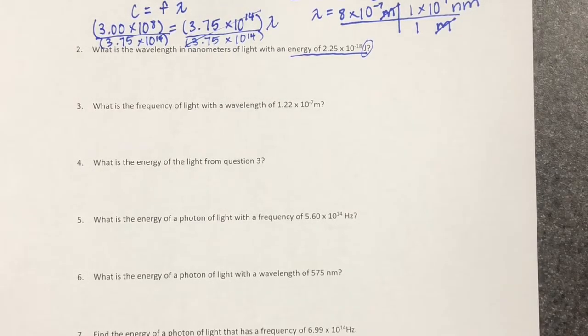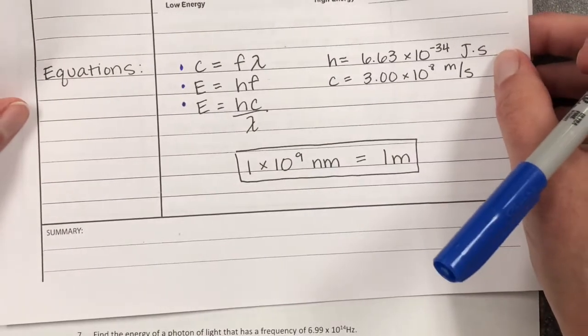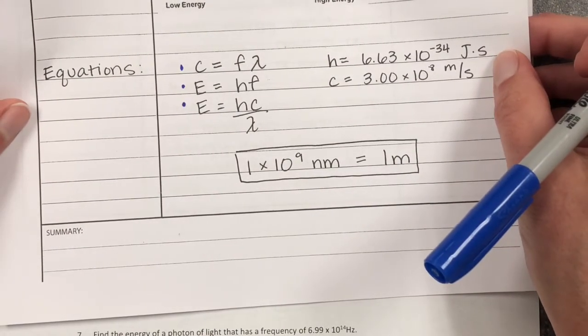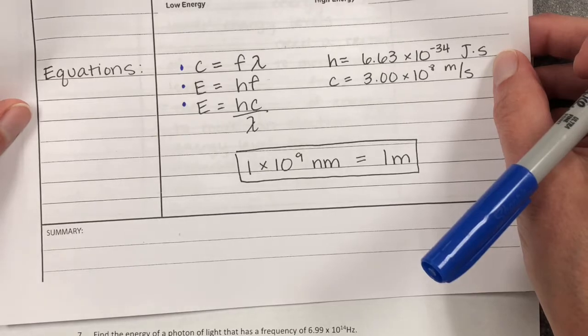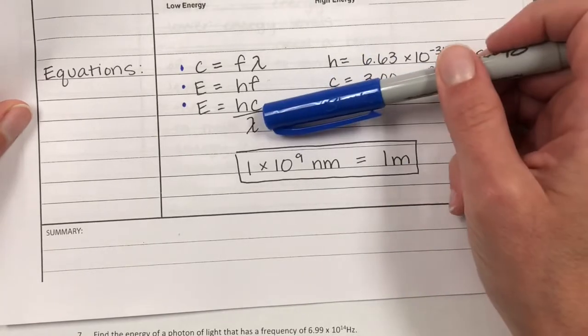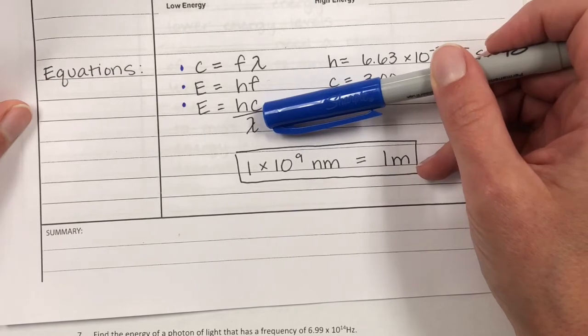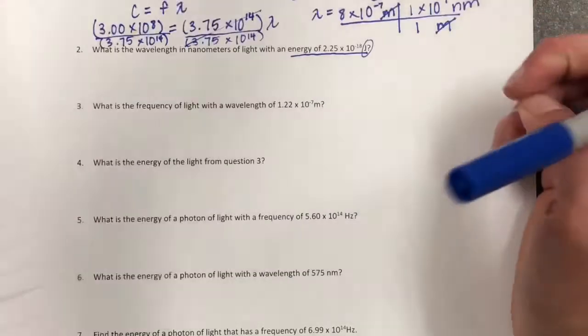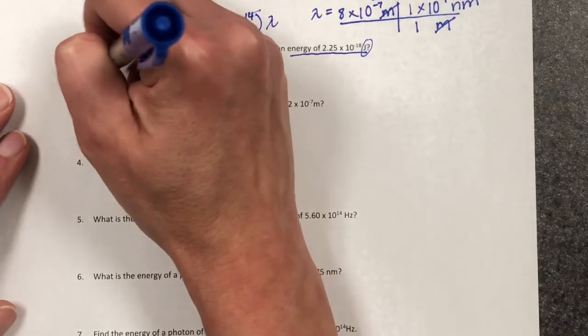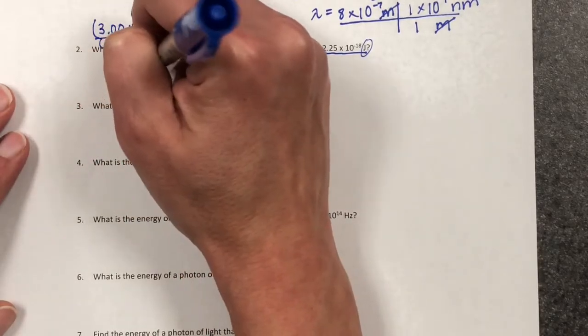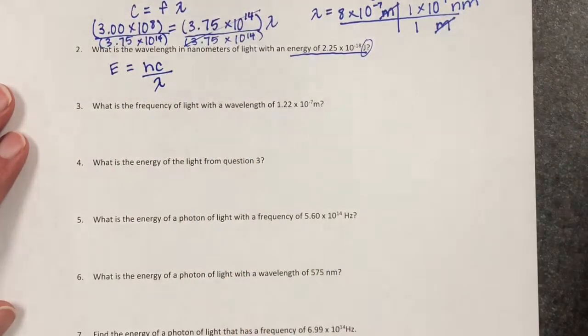So I have to choose the appropriate equation. I'm given energy, and I'm being asked to find wavelength. The only equation that has both of those variables is this last one. So this is going to be the equation that I use to solve this problem. So E equals hc over lambda.